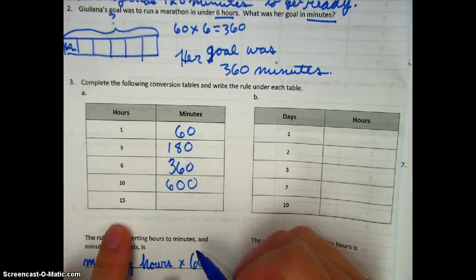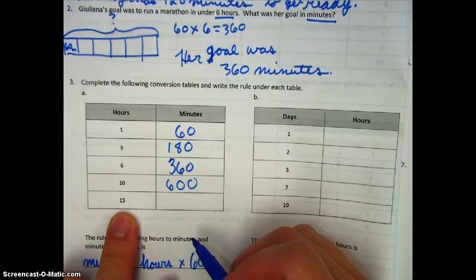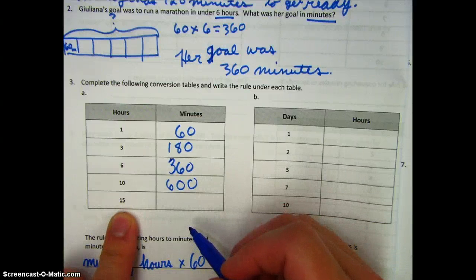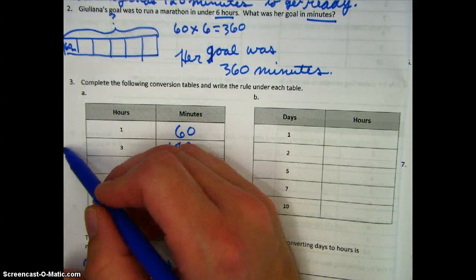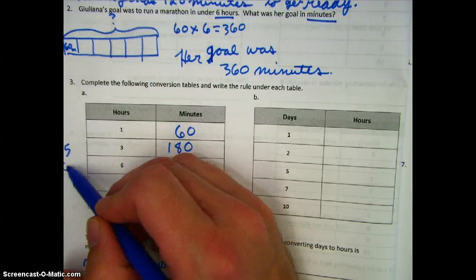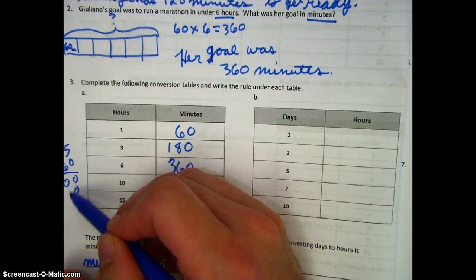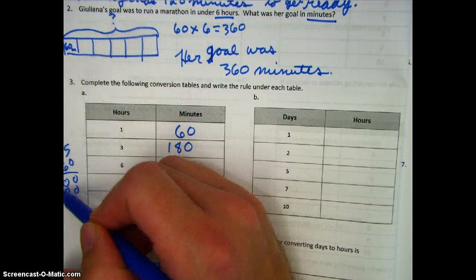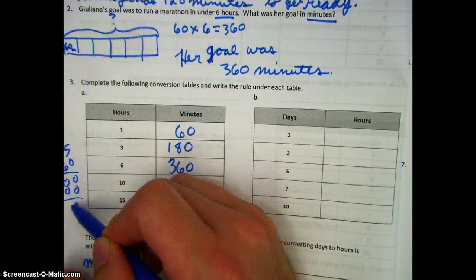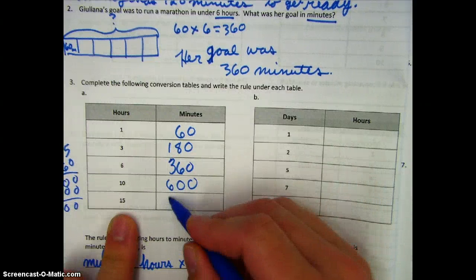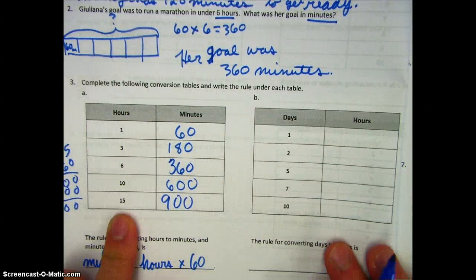And then now we have 60 times 15. I'm going to actually do this off to the side here. So you can see that we have 900 minutes.